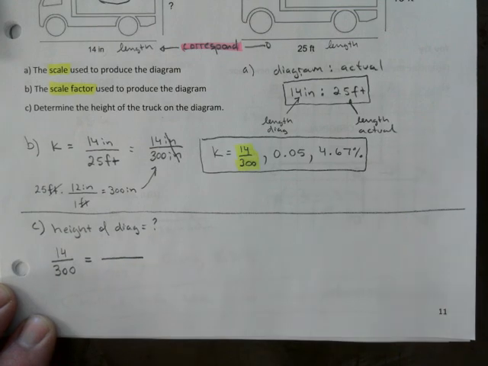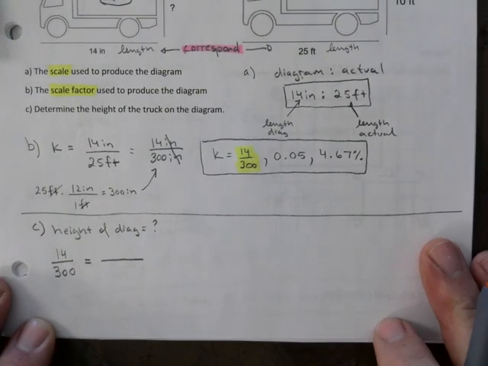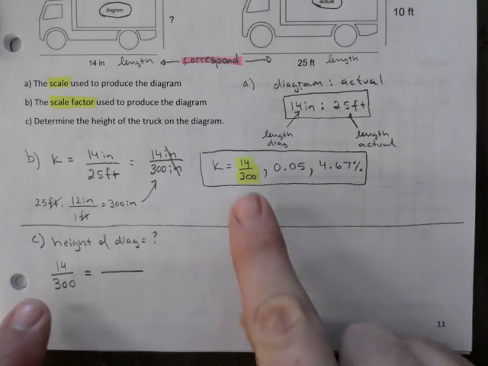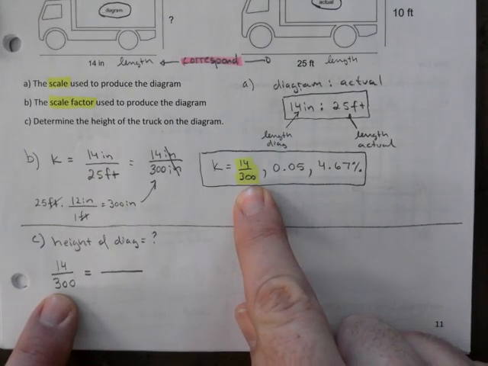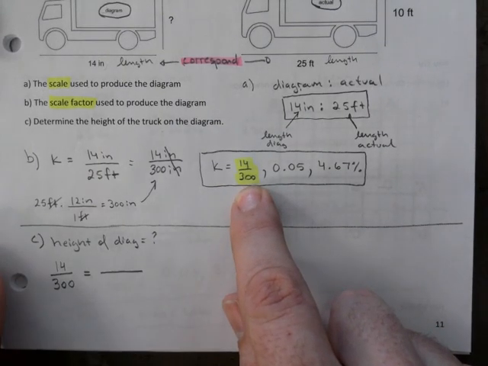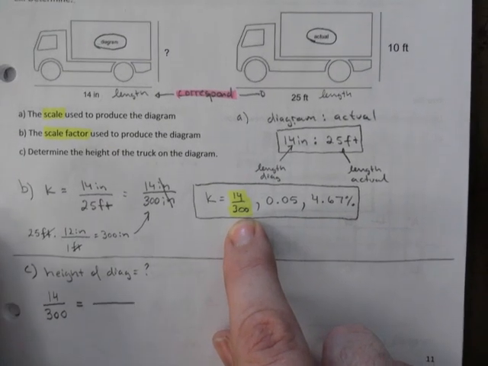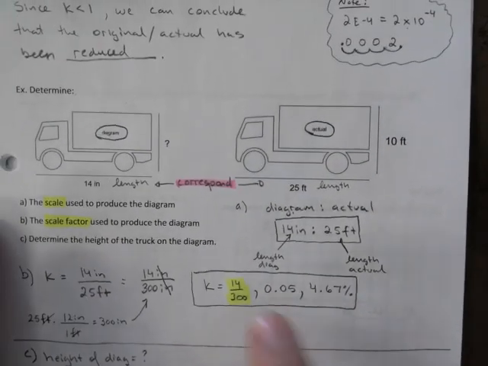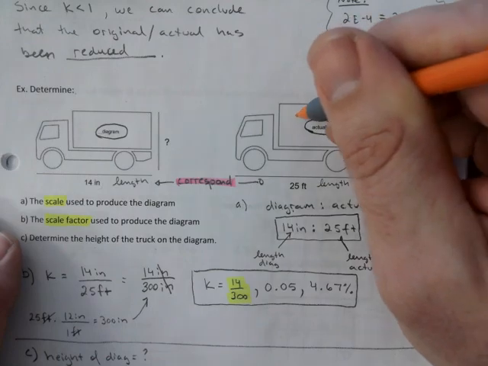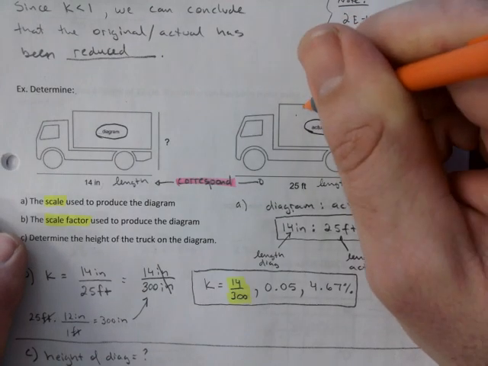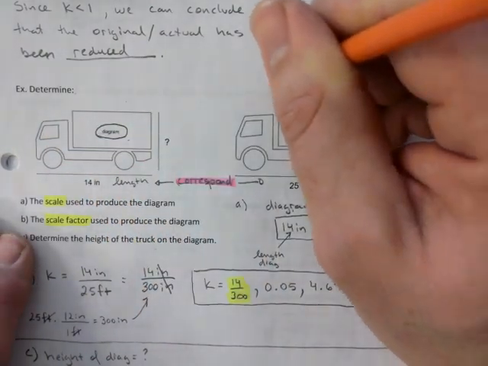And we're going to turn over to proportional reasoning, guys. Once you have your scale factor, we know this. Let me go back up. We know that it always starts with the actual, right? So from this truck to this truck, this is what happened.